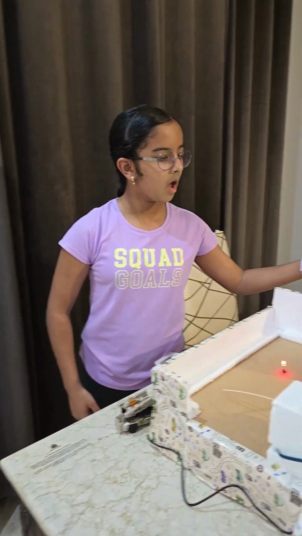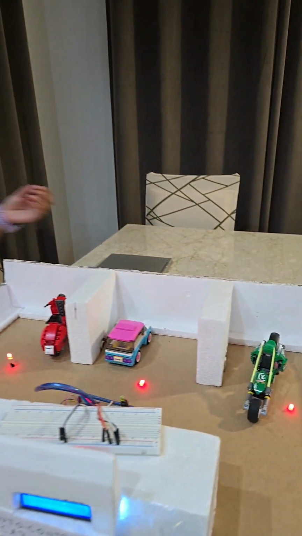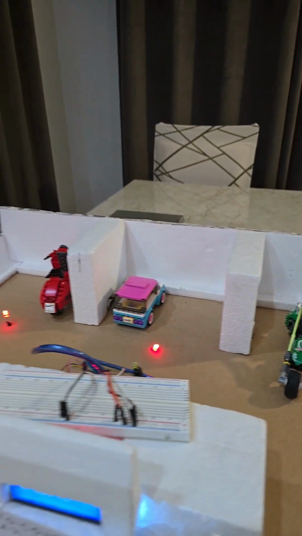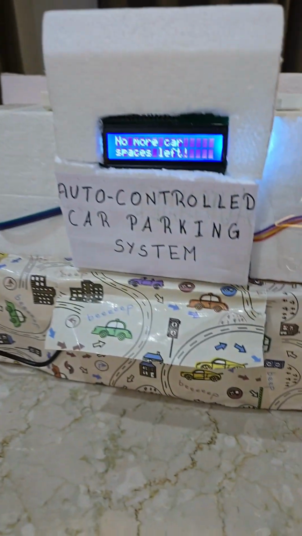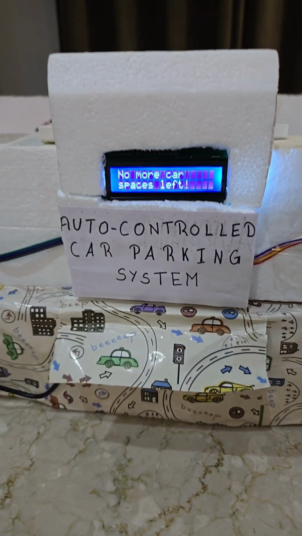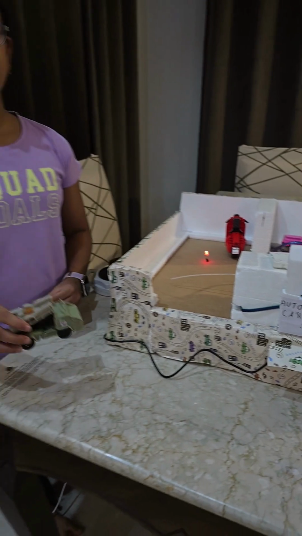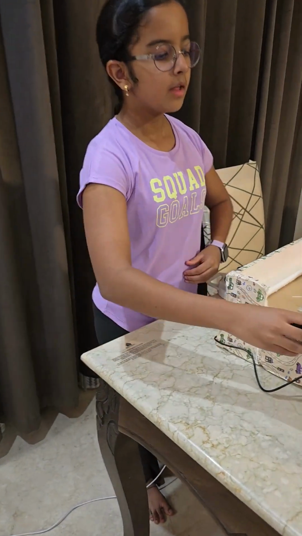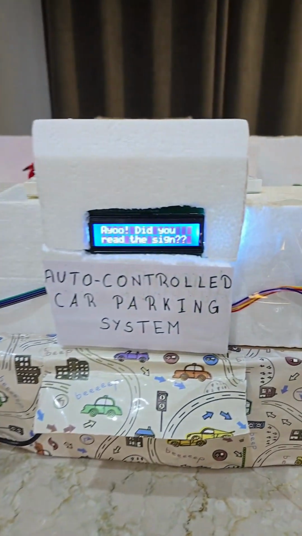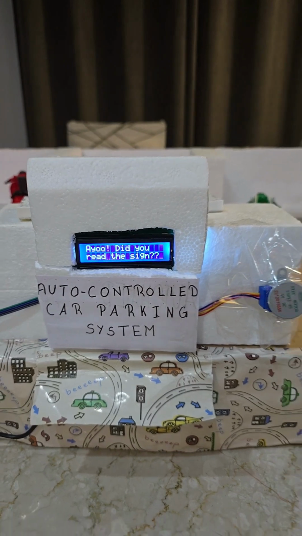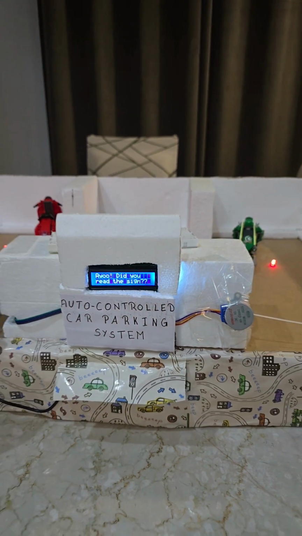As you can see, all these spaces are occupied and all the LED lights are on. There's a message which says, "No more car spaces left." If a driver comes and ignores the message, the display will change and the gate will not open, resulting in the driver having to come back.